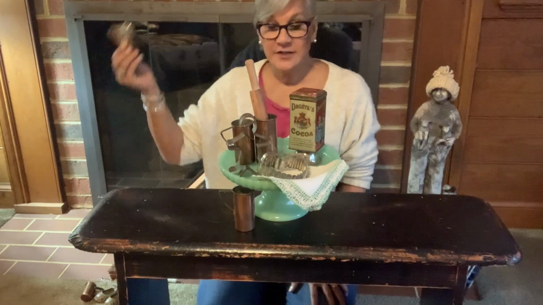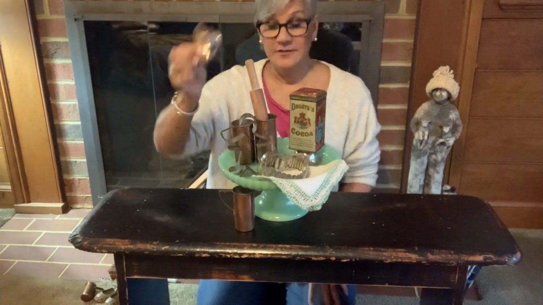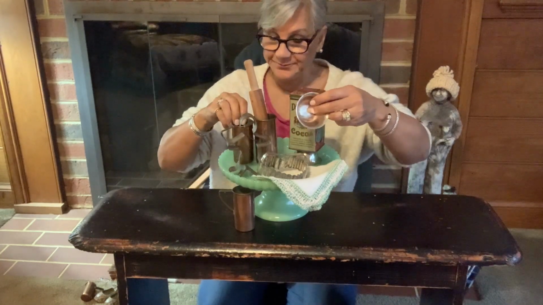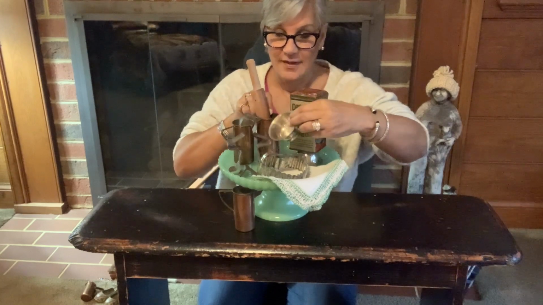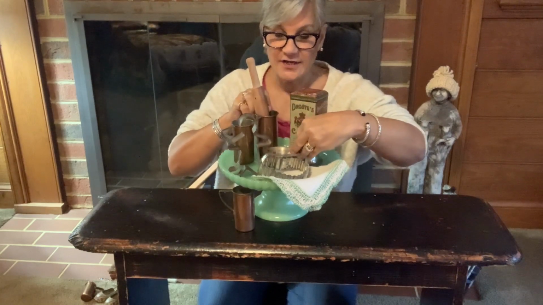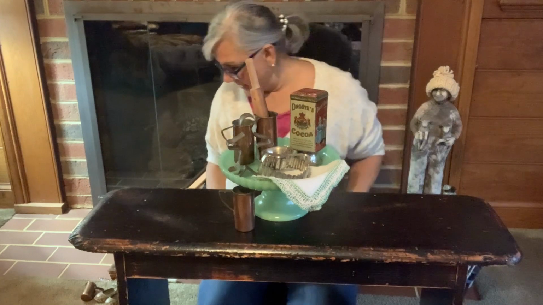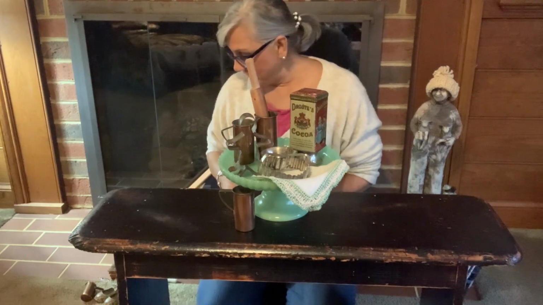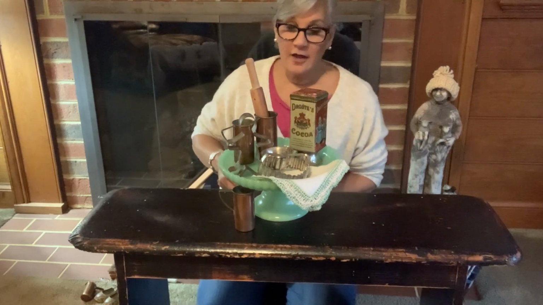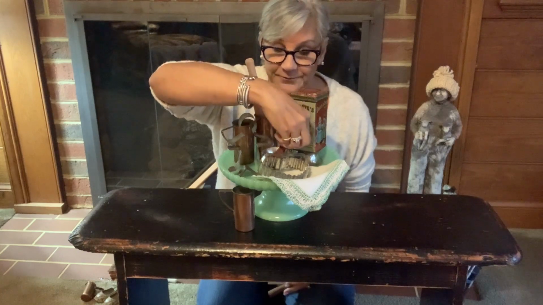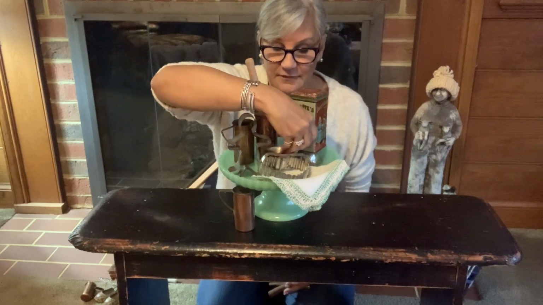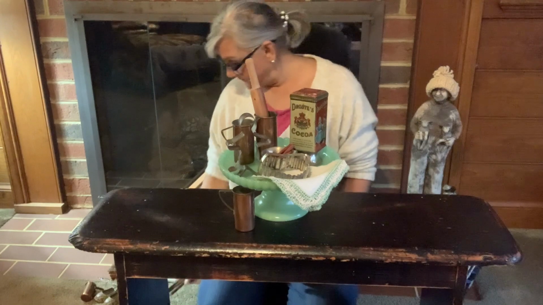I could take my other little silver bowl and wedge it here in the middle, and maybe fill it with a few of our little cinnamon sticks.